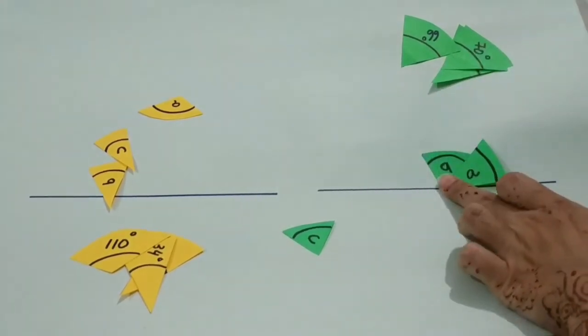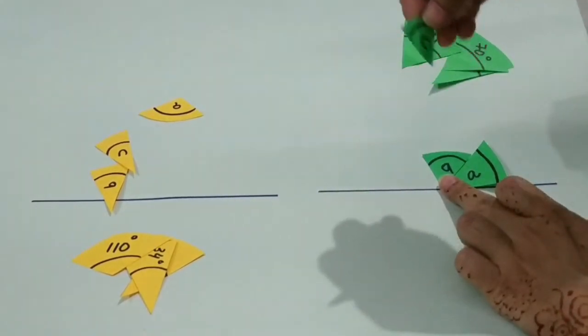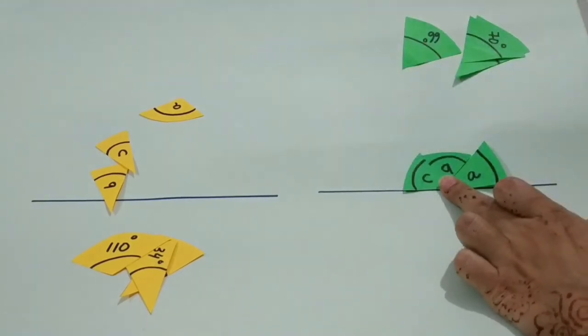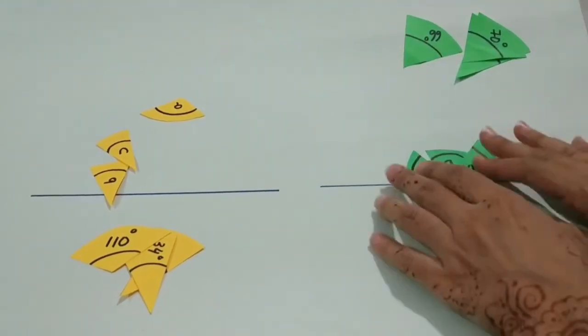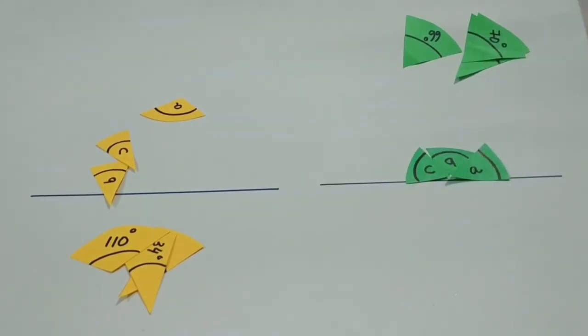I'm keeping my finger in the middle so that it does not move. And then we're bringing C, and here is C. So when we join them up, they make half a circle, and everybody knows that a half circle is equal to 180 degrees.